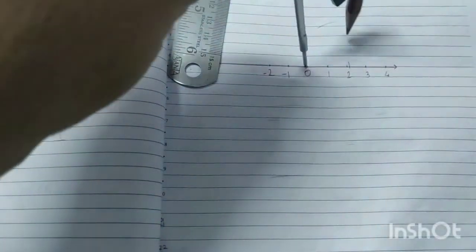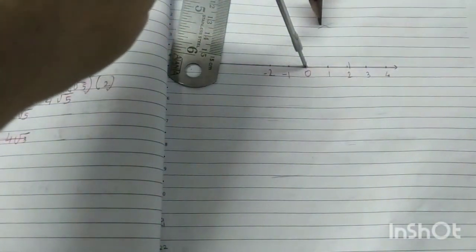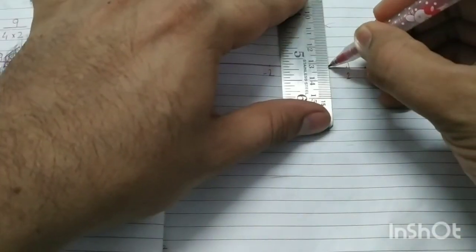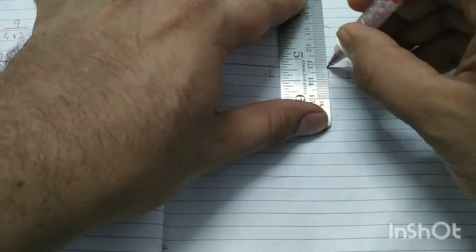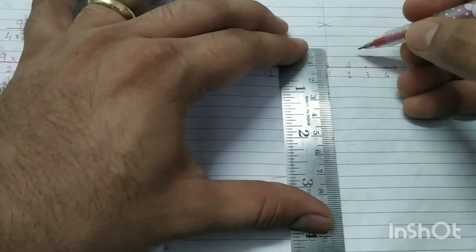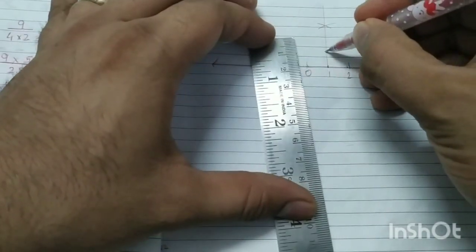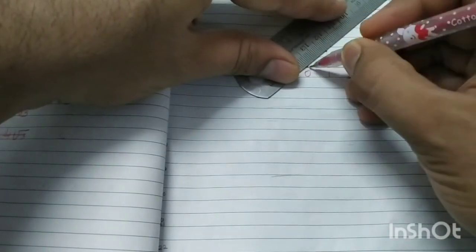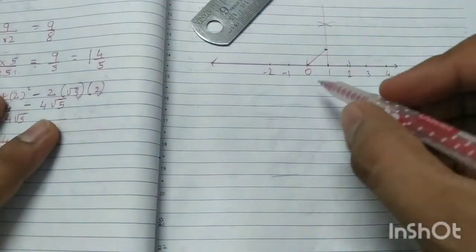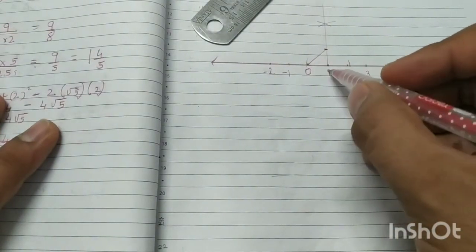Use a ruler and pencil to do the needful. Draw a perpendicular to this. Now on this, mark 1 centimeter exactly. Let's say this. And now join 0 with that point. So now I got a triangle with base as 1 centimeter and height as 1 centimeter.